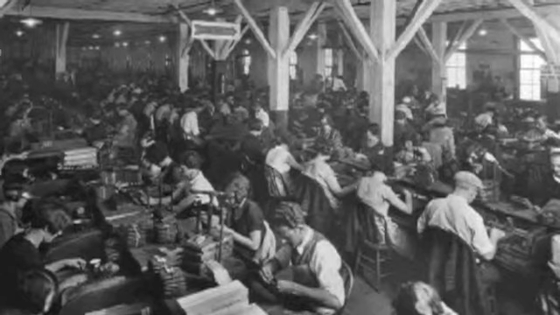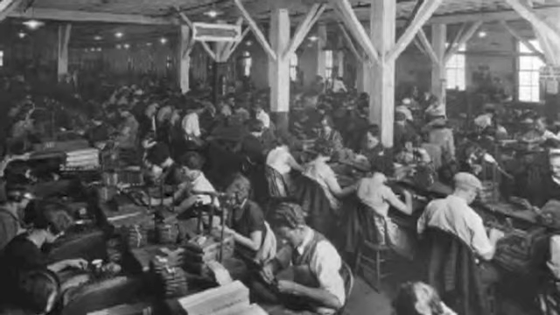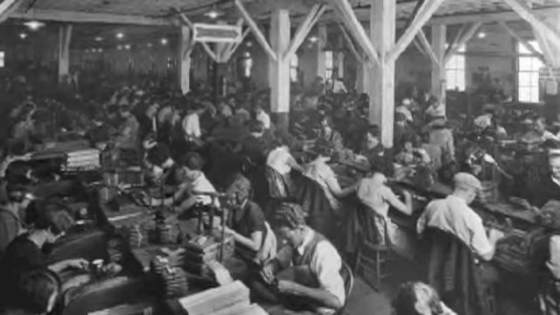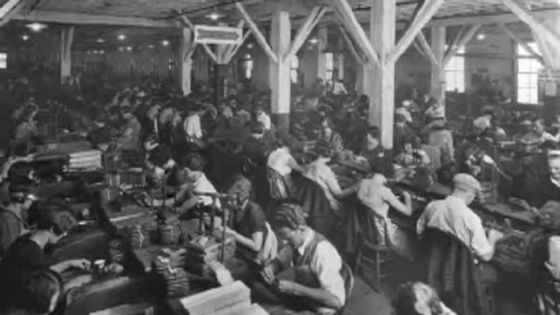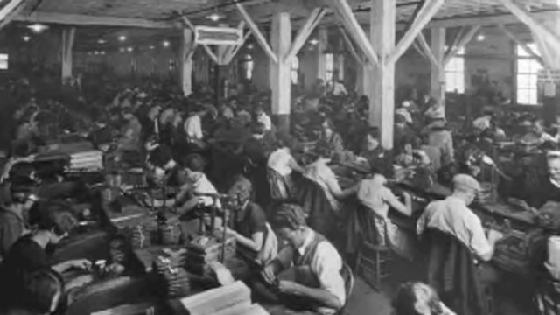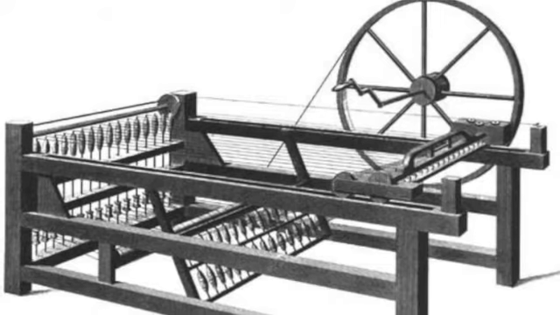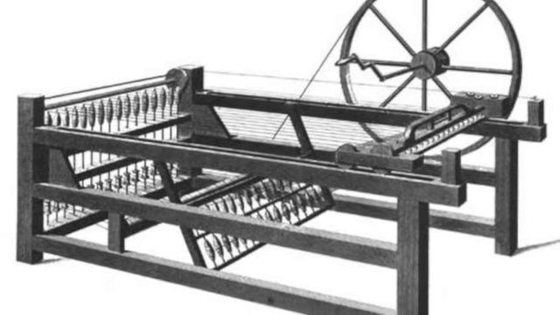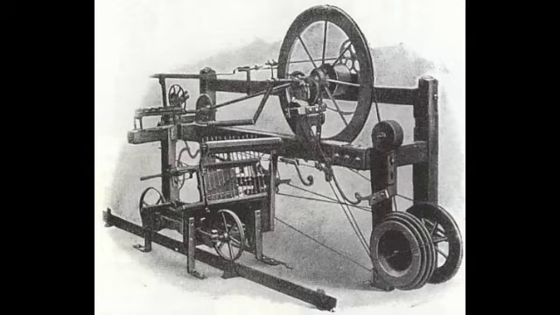Technology was also a primary reason as to why the Industrial Revolution was so important to society. The new inventions sped up textile production and supplied the rising population with clothing. These paramount inventions included the flying shuttle invented by John Kay in 1733, the spinning jenny by James Hargreaves in 1764, the water frame by Richard Arkwright in 1769, and the spinning mule by Samuel Crompton in 1779.